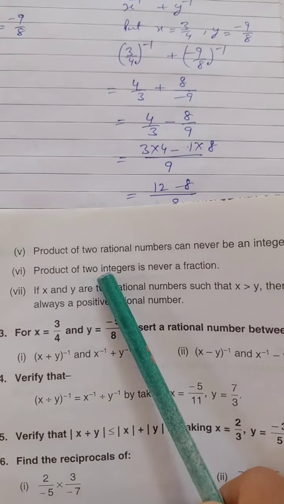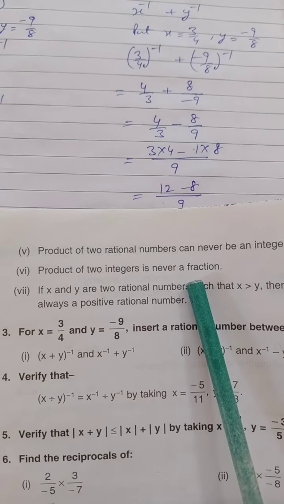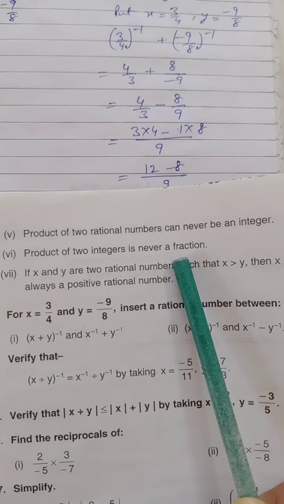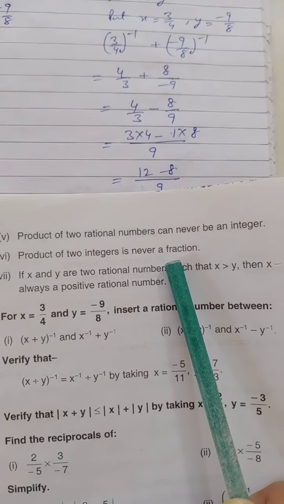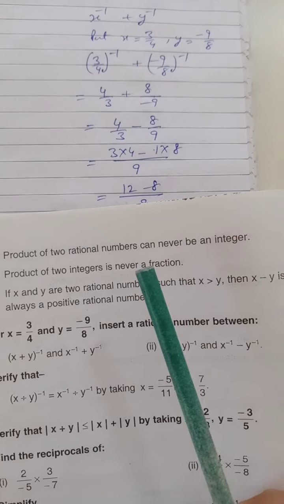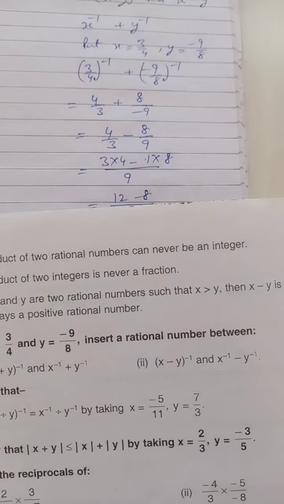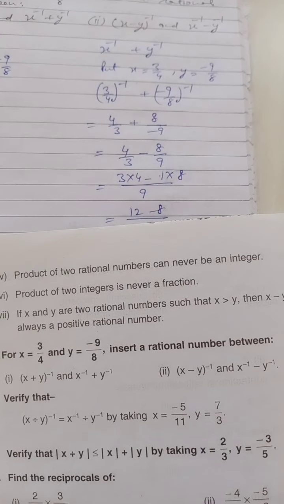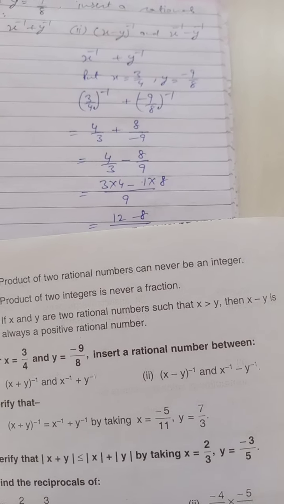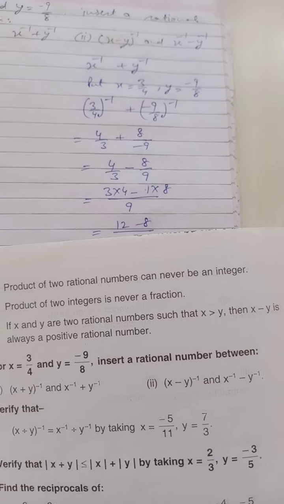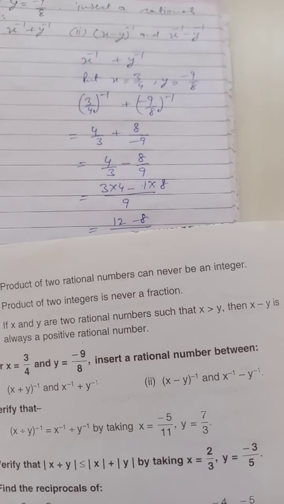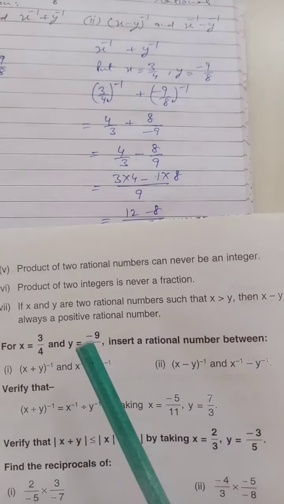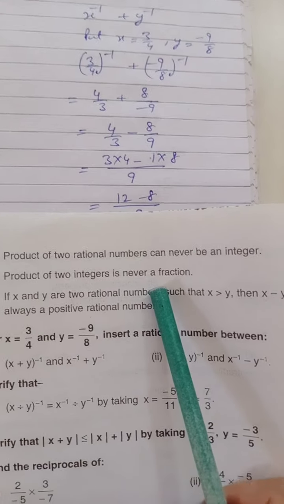Sixth is, product of two integers is never a fraction. Yes, this statement is true. If we multiply two integers, means numbers on the number line, if we take any of the integers from the number line, suppose I have taken -3 and 2, -3 into 2 is -6, so that is not a fraction. If we take another example, 0 into 5 is 0, 0 is not a fraction. So if we multiply two integers we will not get a fraction.